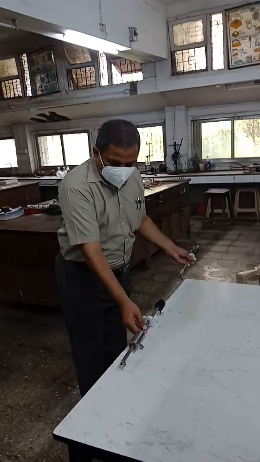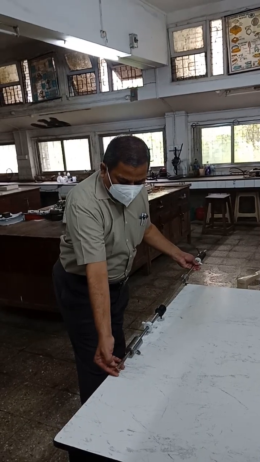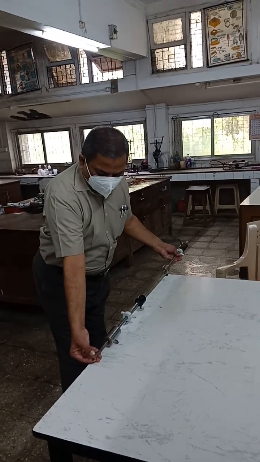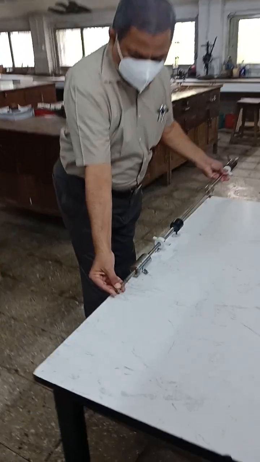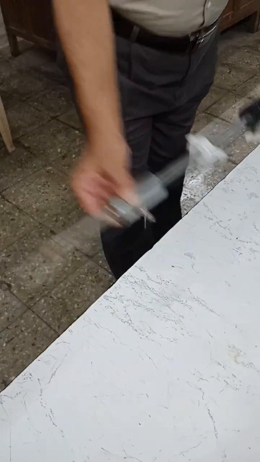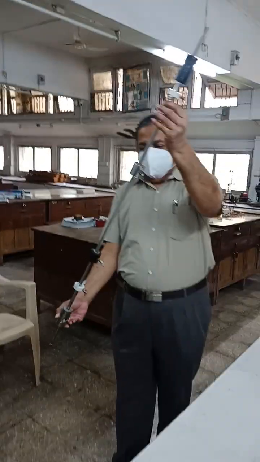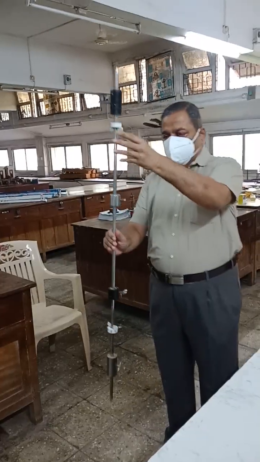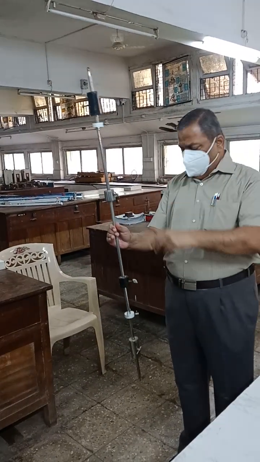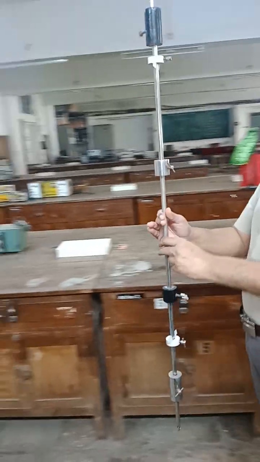Then there should be a pin attached at one end. You can see this pin is attached at one end of the rod, and at another end also you will have to attach the pin. Then your Kater's pendulum is ready for suspending. Now take this Kater's pendulum and suspend it in the gap here.